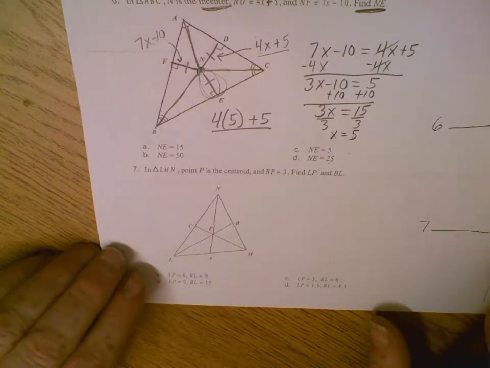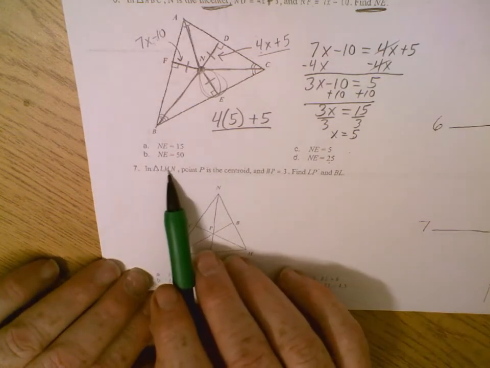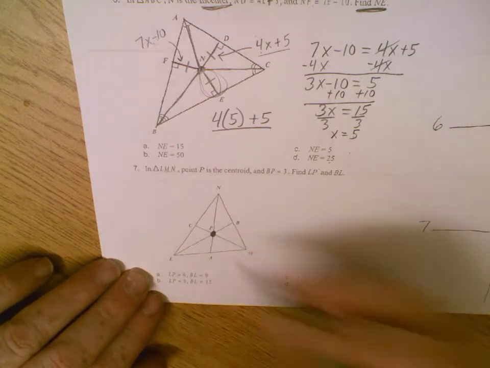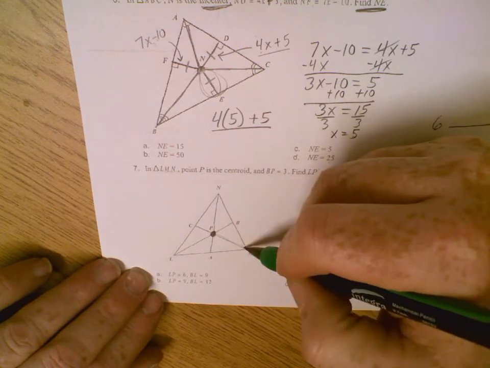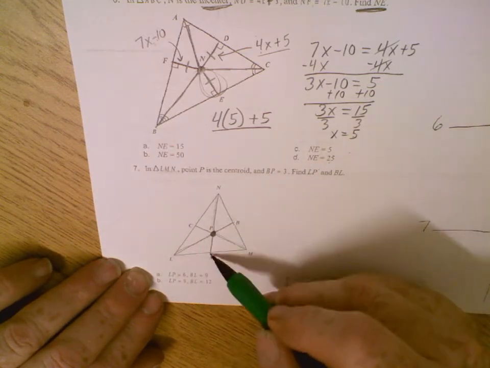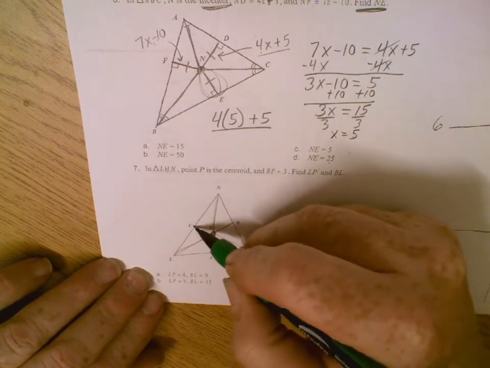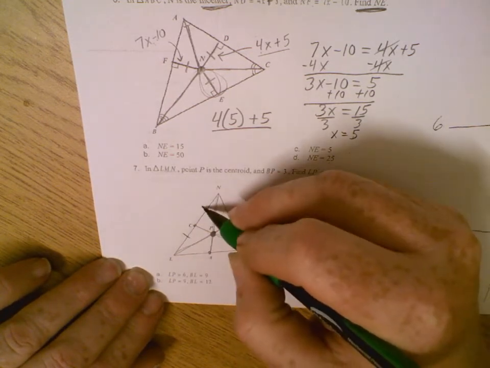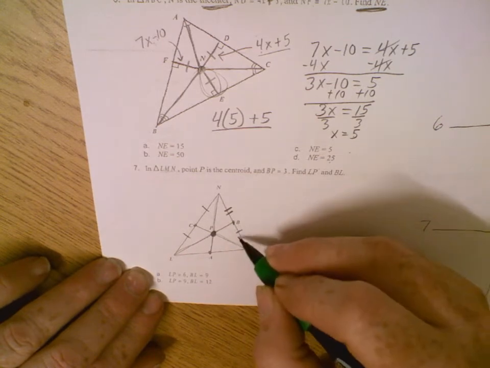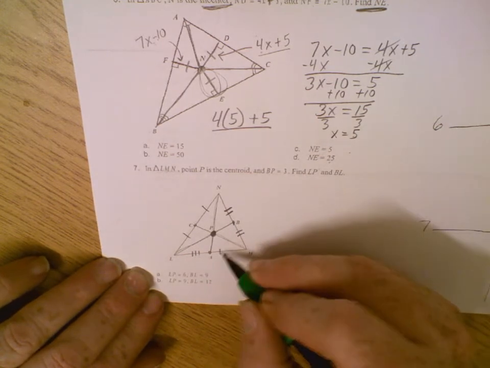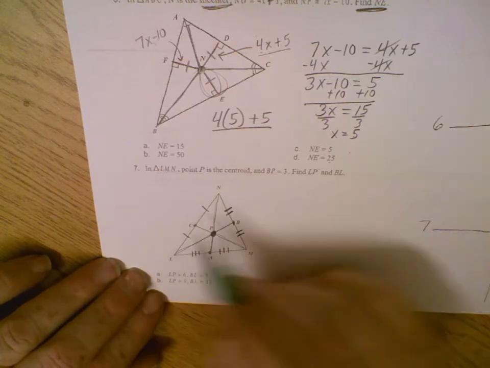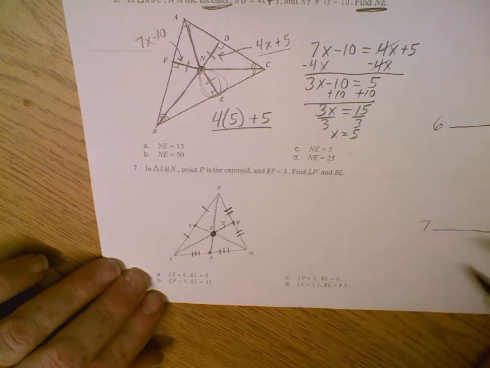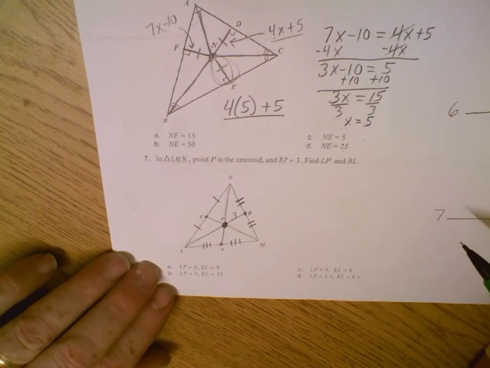Next one, they tell you that in triangle LMN, P is a centroid, so that's a centroid right there. That tells us that all 3 of these segments are medians, and if it's a median, that means C is a midpoint, B is a midpoint, A is a midpoint. So these 2 are congruent, these two segments are congruent, and these two segments are congruent. They tell us that VP is 3. We probably don't need all the information that we just found there, but we know it all.